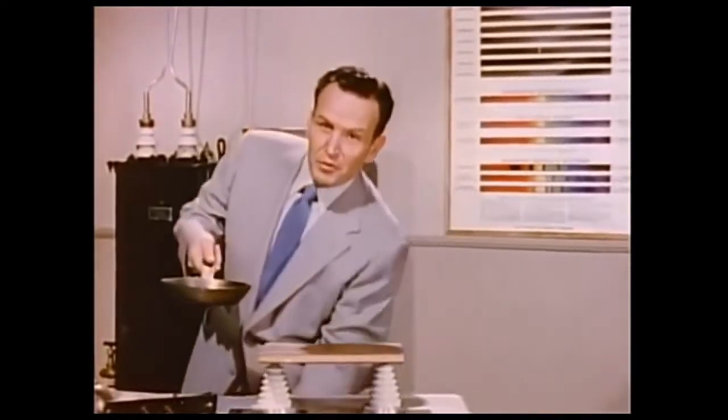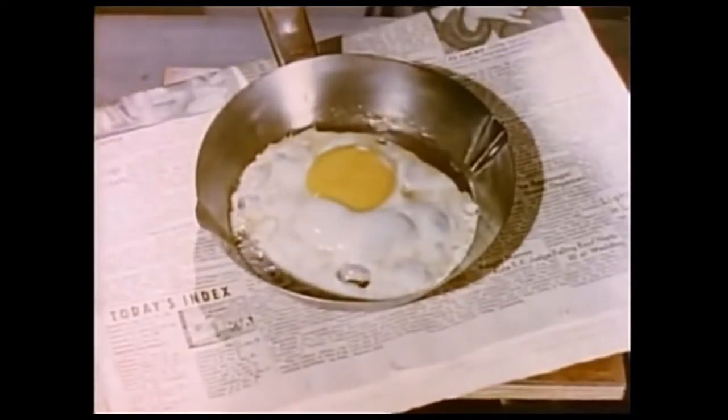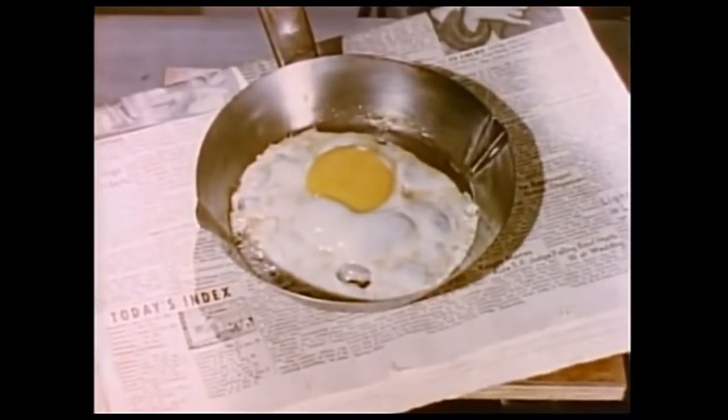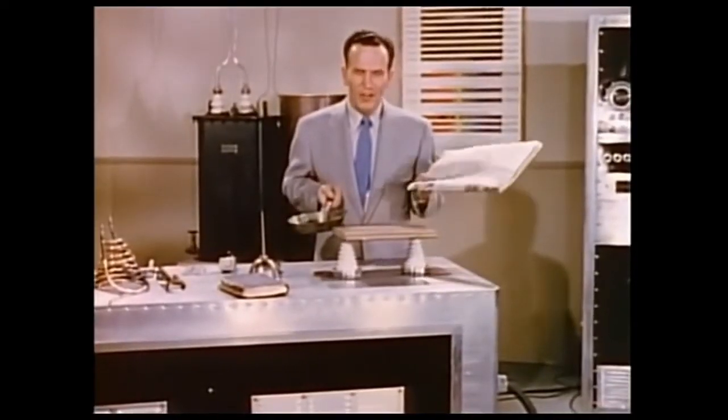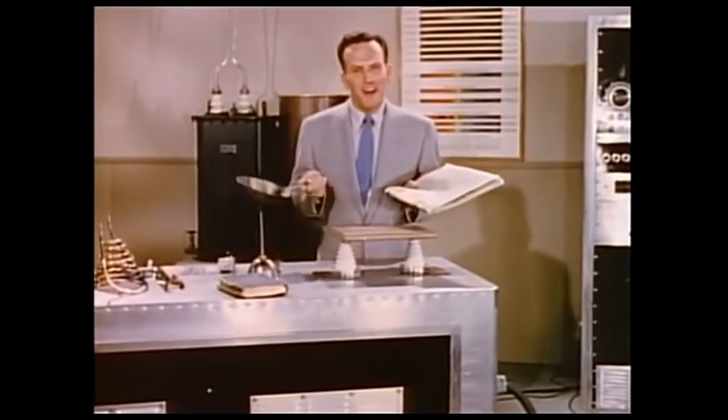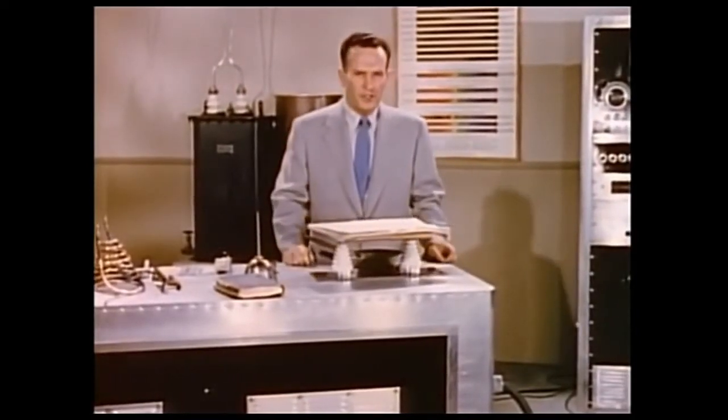The egg fries very quickly, but the stove remains perfectly cold. In fact, if you wish, just to keep it handy, you can fry your egg on the morning newspaper. With a gadget like this, you can get up in the morning, sit on the stove, read the morning newspaper, and fry the eggs in your lap. Another example of the fact that physical forces can be quite selective in their effect.